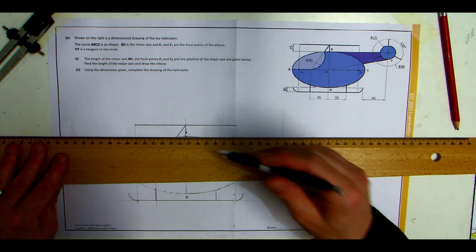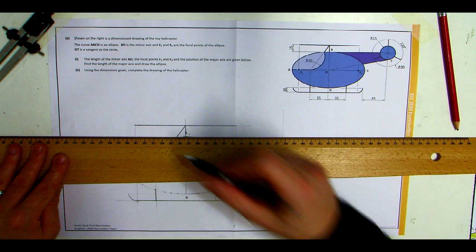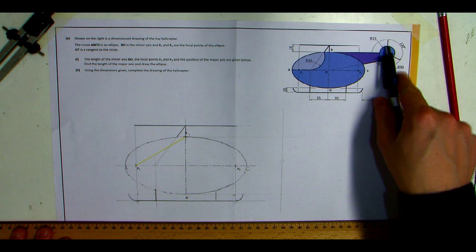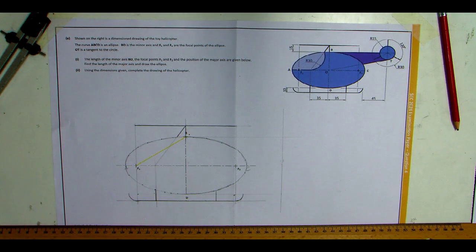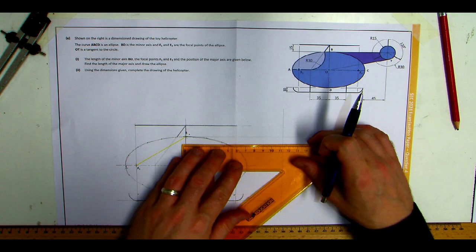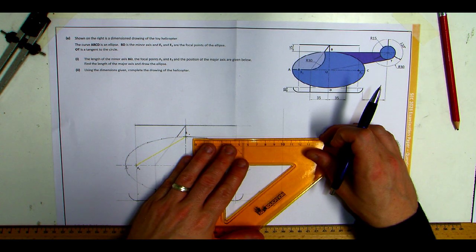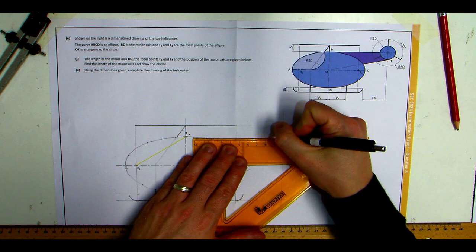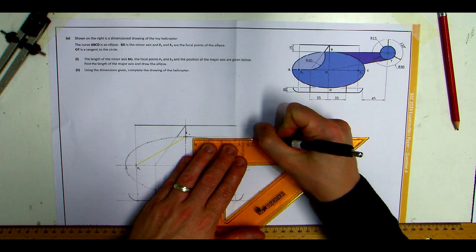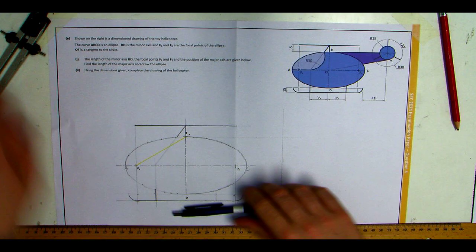From B, come straight across. That gives me a center point for my circles. I've two sizes of circles, so I've radius 15 and radius 30. I'll come out radius 15, I'll come out radius 30. Draw both circles.